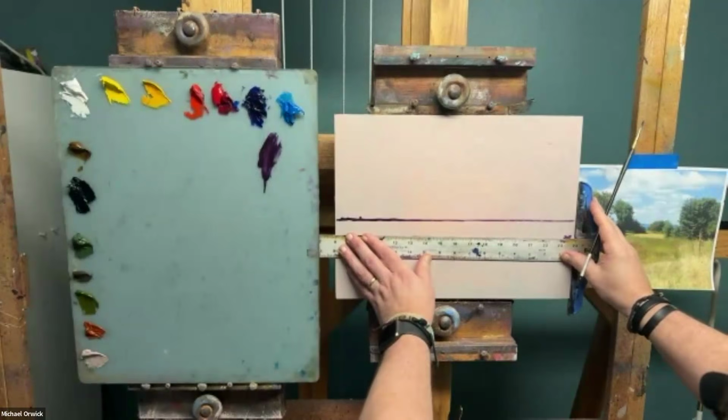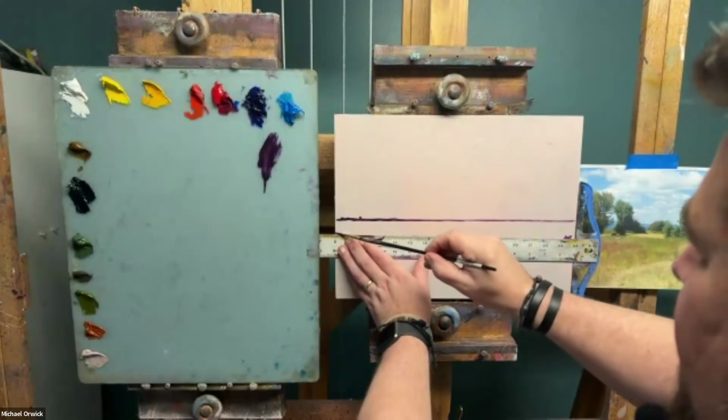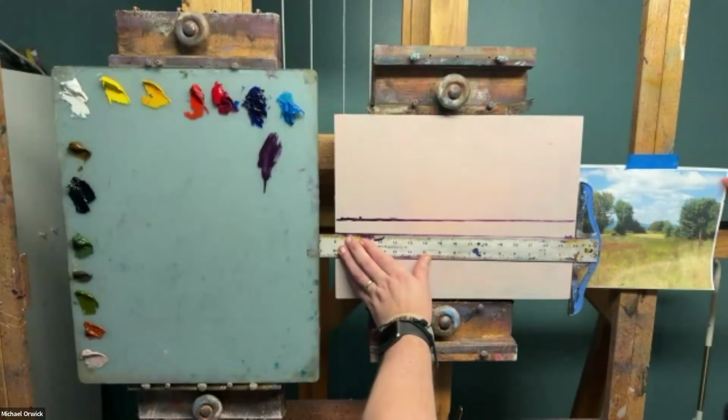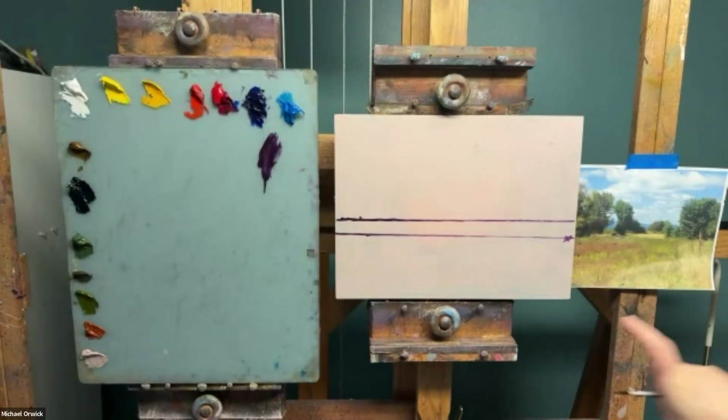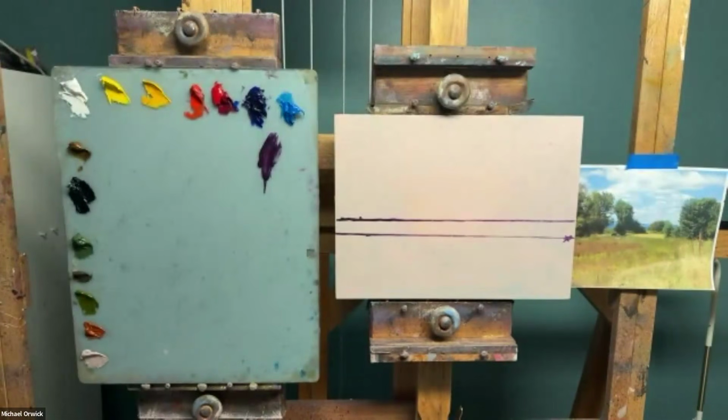I generally try to keep my horizon line not in the middle of my space, just because it feels a little more boring, a little more stagnant. And this painting is going to be, even though it's got a cute little pond and pretty grasses and stuff in the foreground, I want it to be about these trees and the sky more.